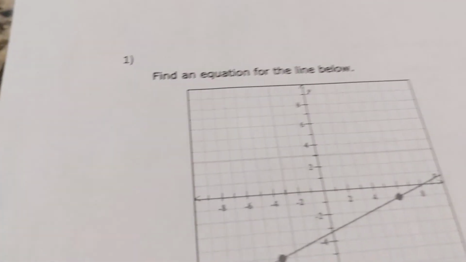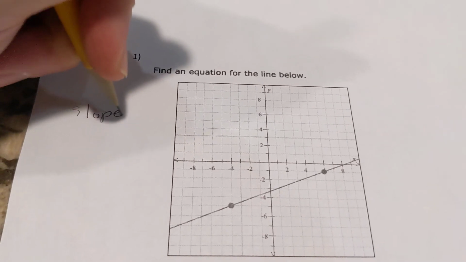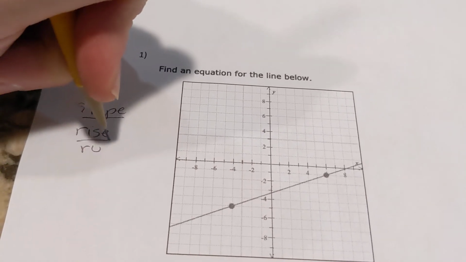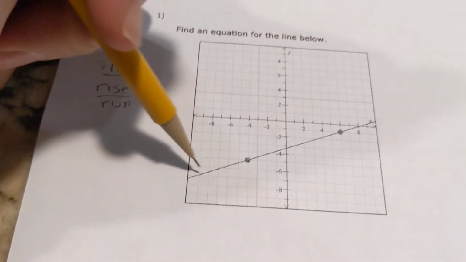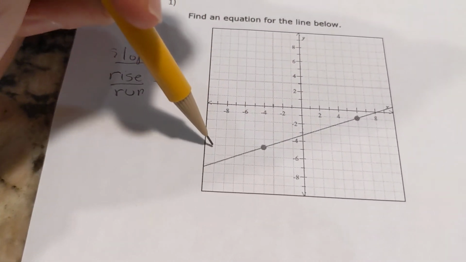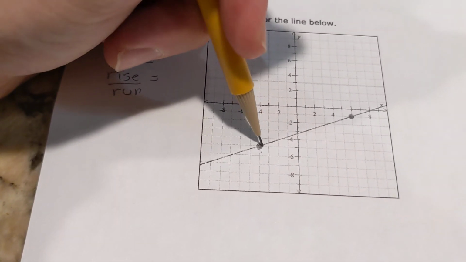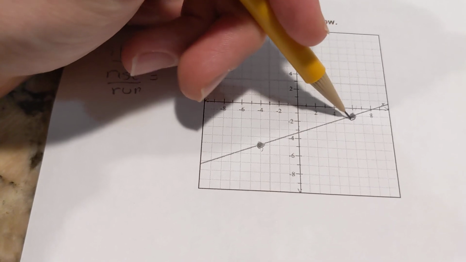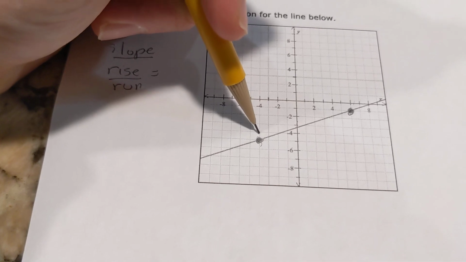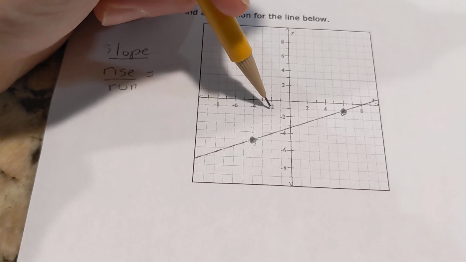Okay, let's take a look at the first example. So we're going to start by getting the slope. Okay, which we're going to use rise over run. Okay. And remember, you have to go from left to right. If you go the opposite direction, you're going to get it wrong. So we want to start with this point because this is the leftmost point. Okay, we're going to start here, and we're going to go up to here. All right. So to get from the first point to the second point, we're going up by 1, 2, 3, 4, and we're going over 1.